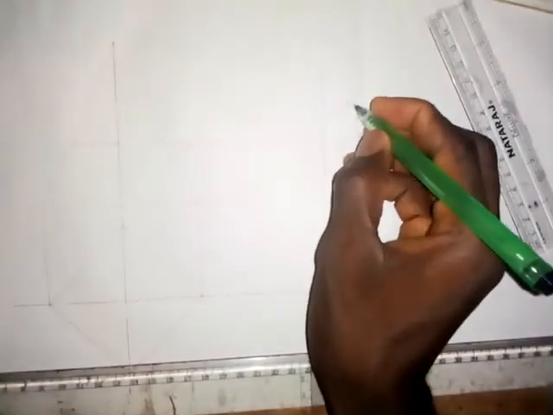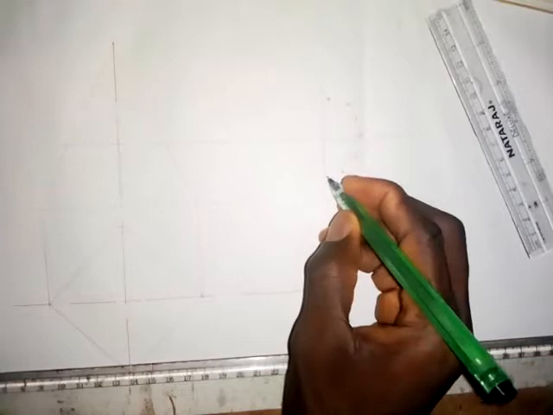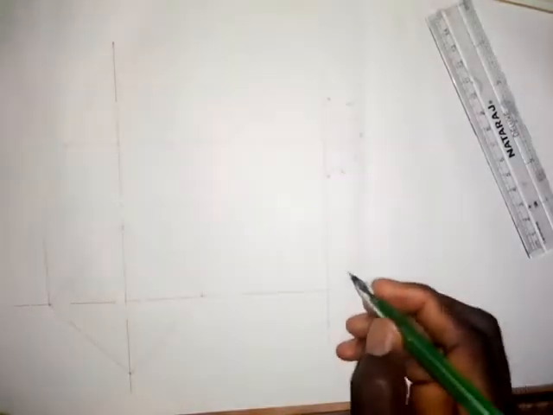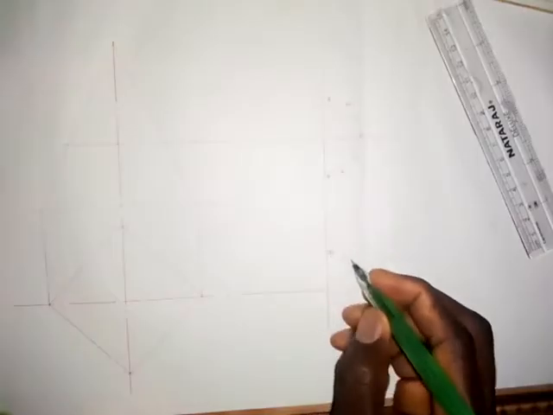Alright, so with what we have done now, I'm going to number this, as this will be 0, this is 1, this is 2, and this is 3. So this is 1, 2, 3. Then here I will alternate the numbering. So this will be 0, this will be 1, 2, 3, this is 2, this is 1, and this is 0. So you have to alternate the numbering.